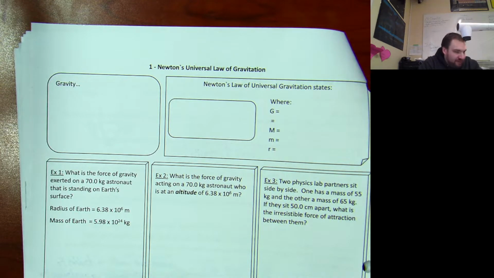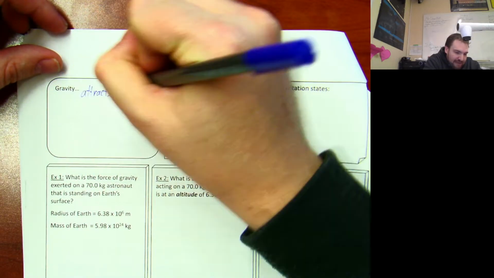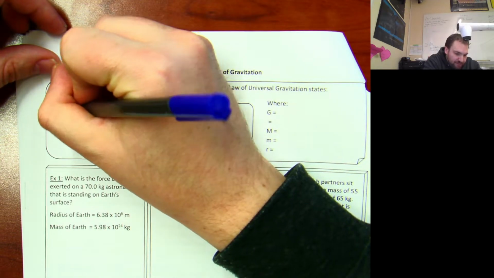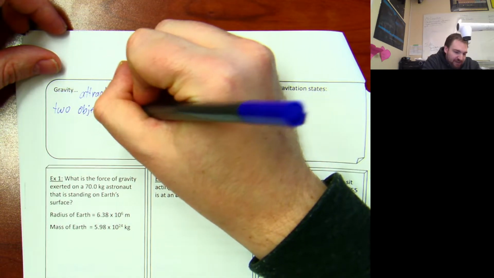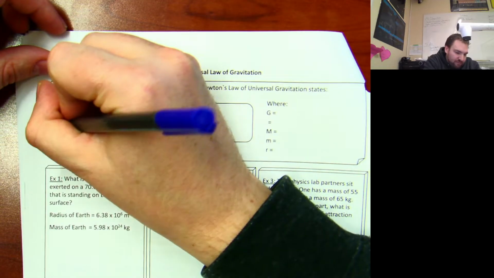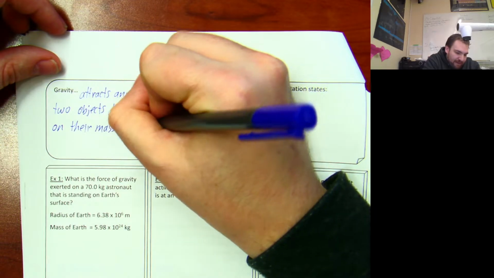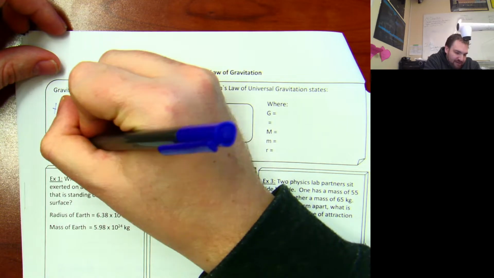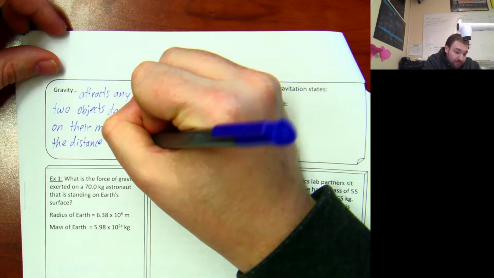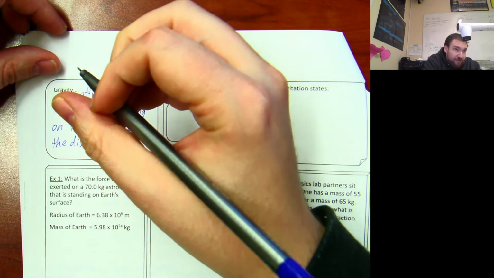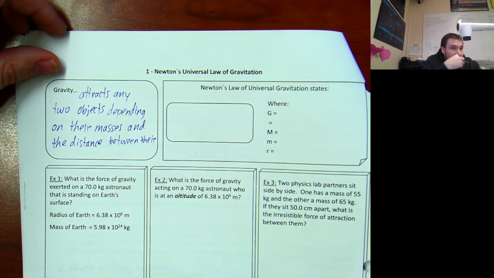So, gravity. What you need to know about gravity is gravity attracts any two objects depending on two things: their masses and the distance between their centers. Relative, like, we had not to talk about another object. It's always got to be relative to another object. Let's find out.